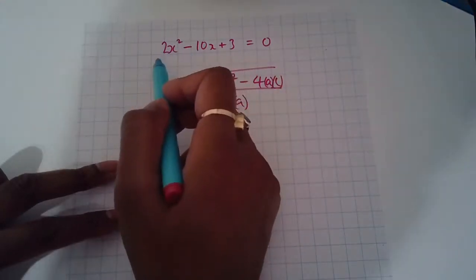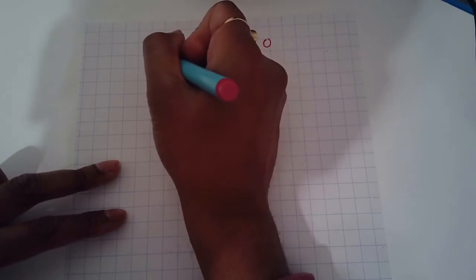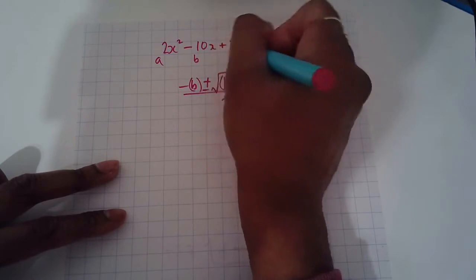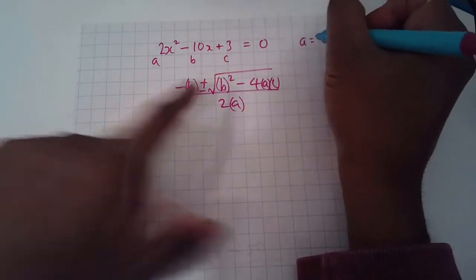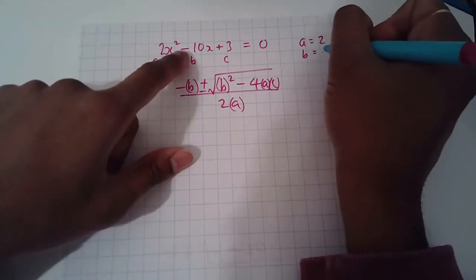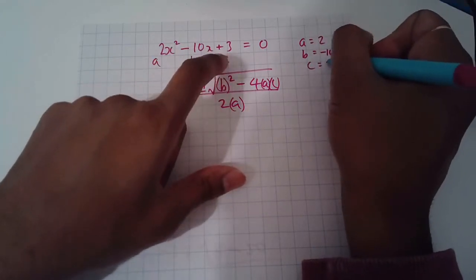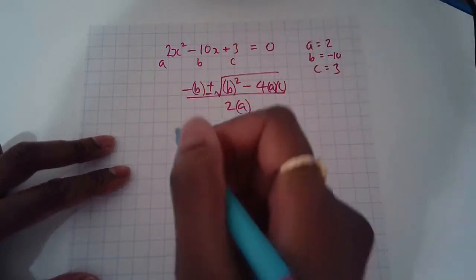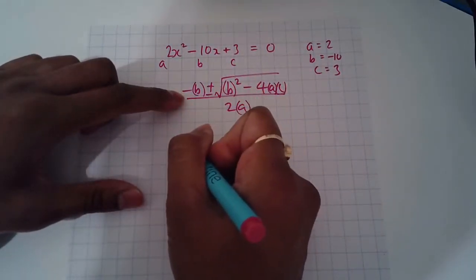Now going back to the quadratic equation, the first number in front of the x squared is represented by a. That minus 10 is represented by b. That positive 3 is represented by c. So what does that mean? a is equal to 2. b is equal to minus 10. It's not a positive 10, it's minus 10. And c is definitely positive 3. All you're going to do now is substitute these numbers into these letters in order to solve this quadratic equation. Here we go.